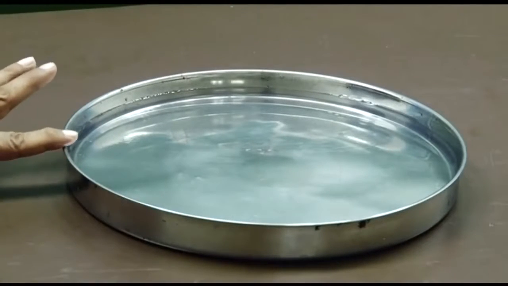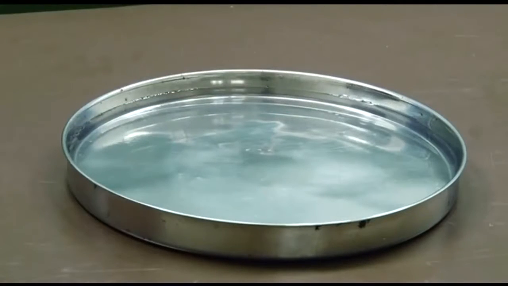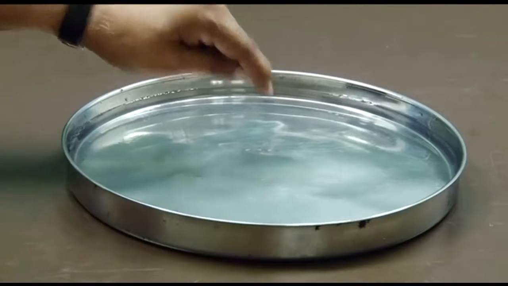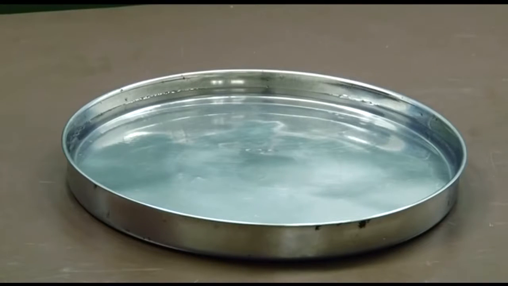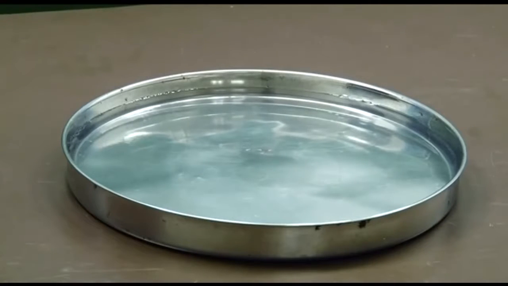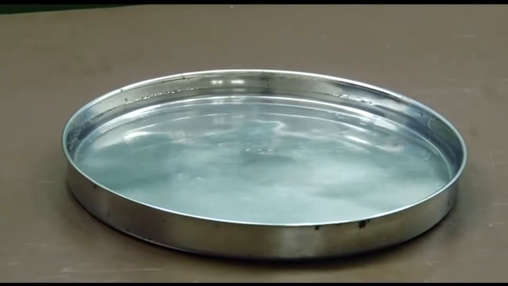So, I have this thali here, steel thali, and in the steel thali I have put some water. Now, I will make some disturbance in the water. I will just touch near the center, and you see if something is traveling on the surface of this water. So, what do you see? From the center, something goes towards the rim of this thali, reflects from all sides, collapses at the center, and again spreads with reduced amplitude, of course, towards the rim, and so on.